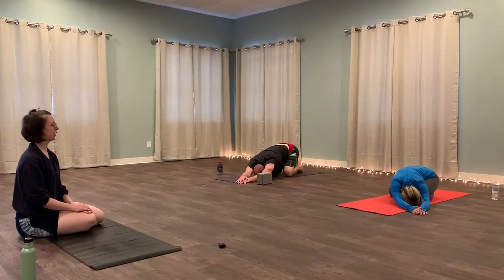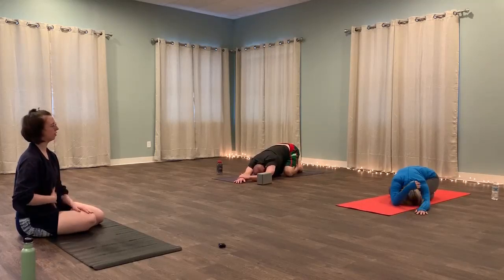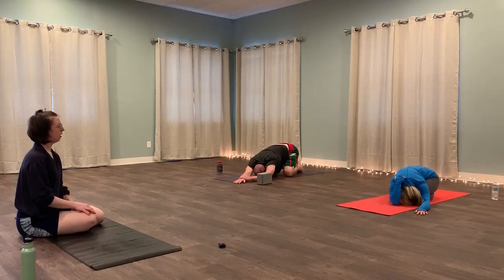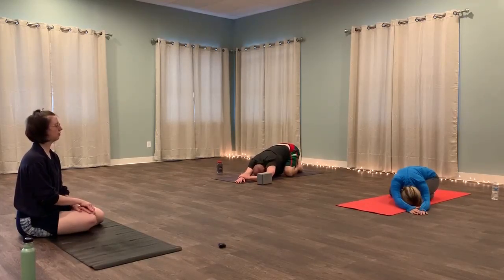Side body represents us in the present moment, with the back representing the past and our chest, our front body, representing the future. We often neglect the side body as we often forget to stay within the present moment.